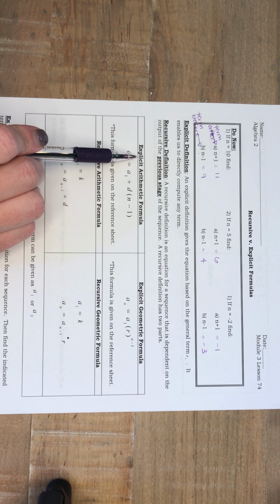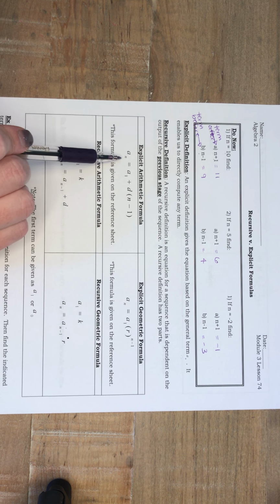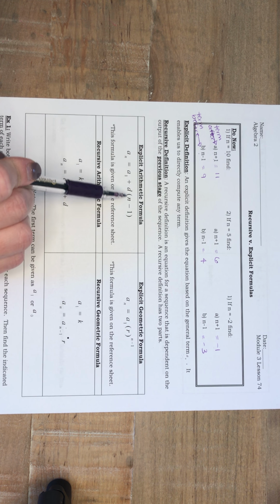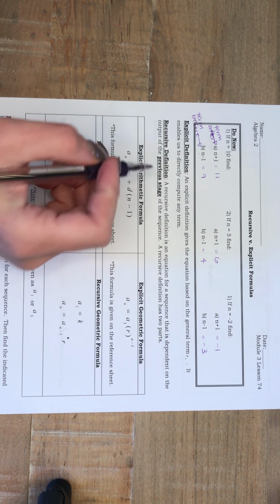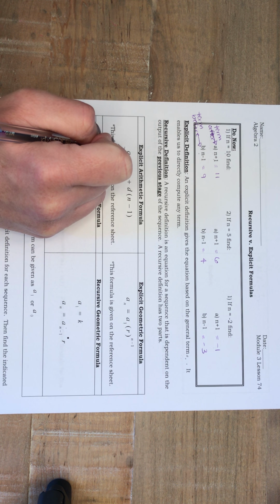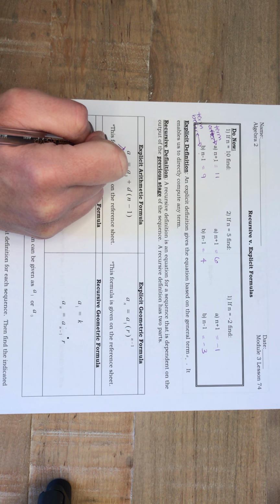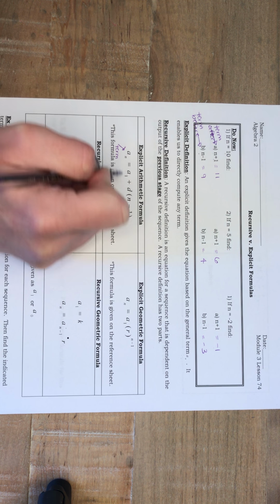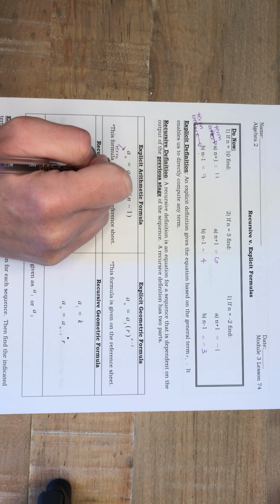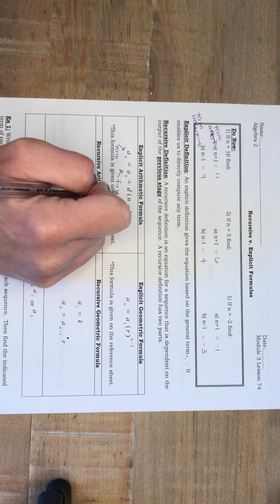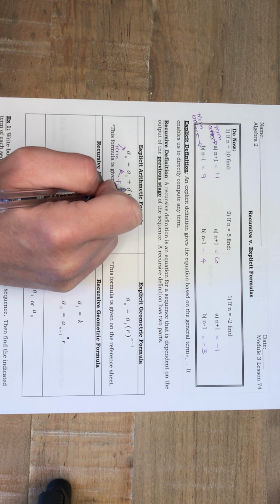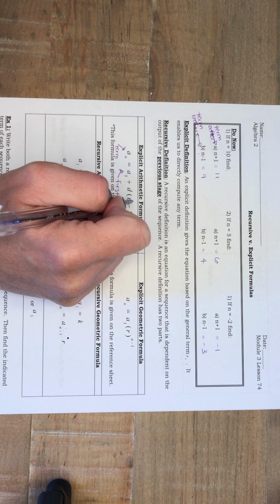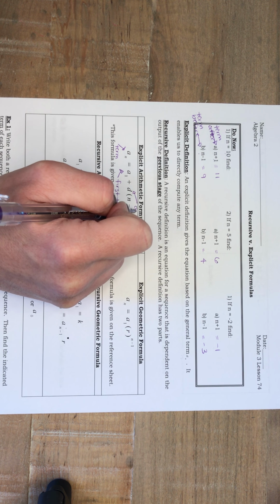So it says for arithmetic, we talked about this in lesson 73. Okay, so a sub n equals a sub 1 plus d times n minus 1, where remember, a sub n is the term in that spot, right? So that's the actual term. A sub 1 is the first term. And d is the common difference, right?